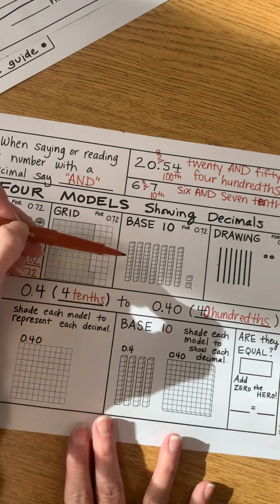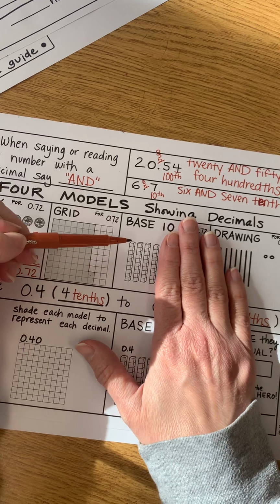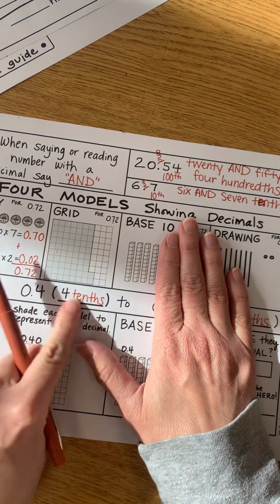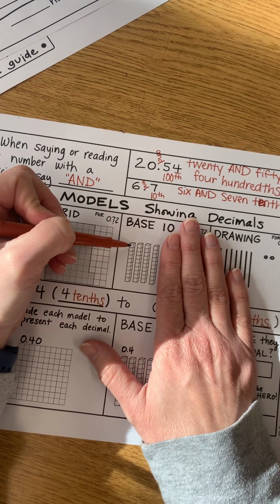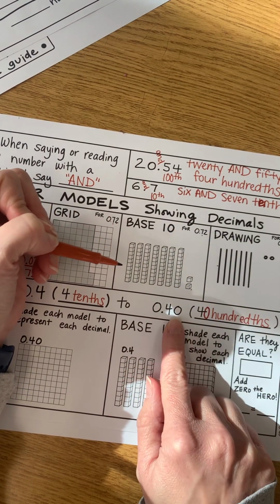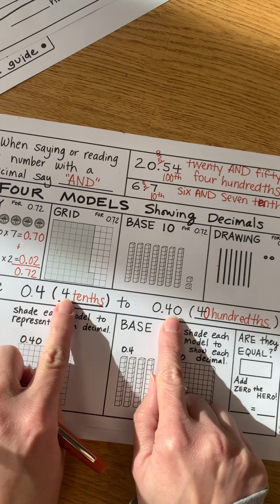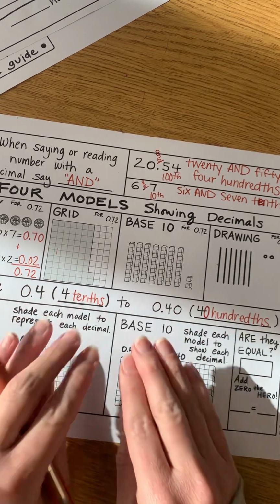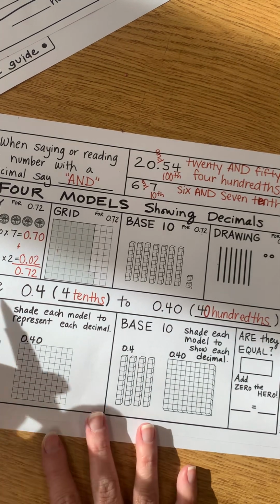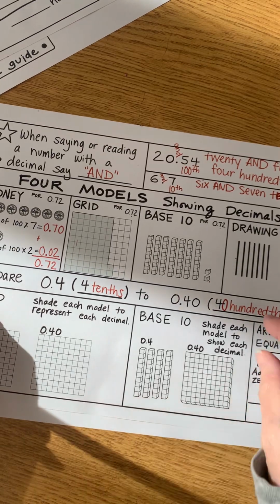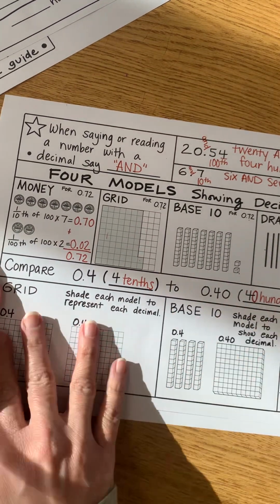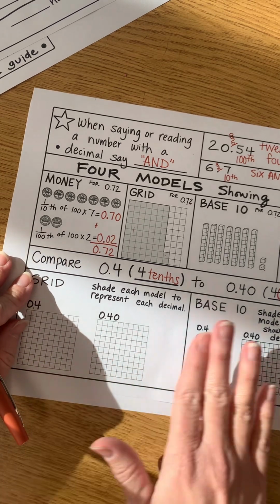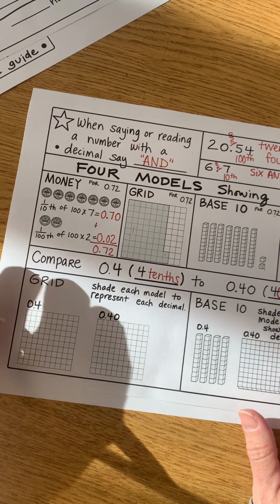So if you take a look here, if I used these base 10 blocks up here and I just had 4 tenths, 4 of them, 1, 2, 3, 4, but I counted each unit cube in there, I would have 40 of them. These numbers are equivalent to one another. They are equal to one another. So what we're going to do is take those 4 tenths and 40 hundredths, and compare them in our models here.